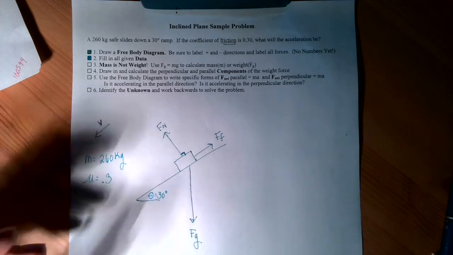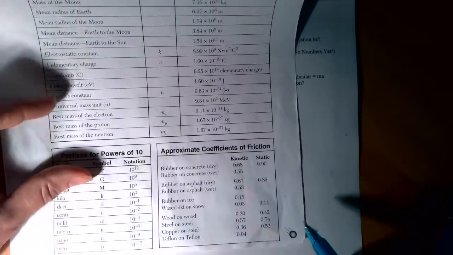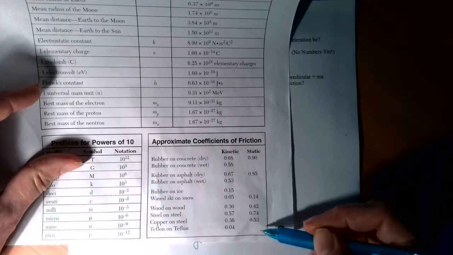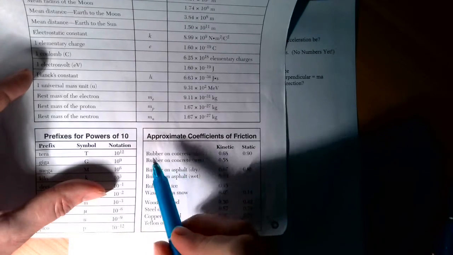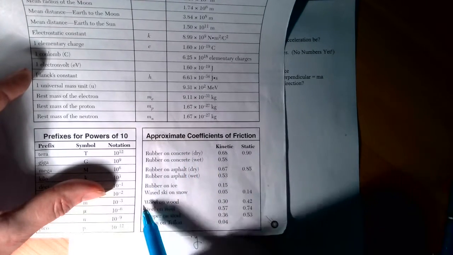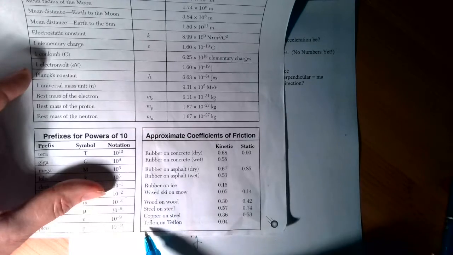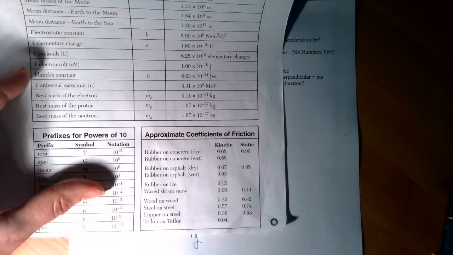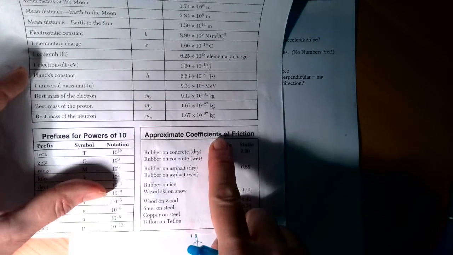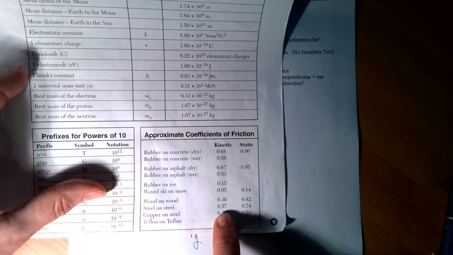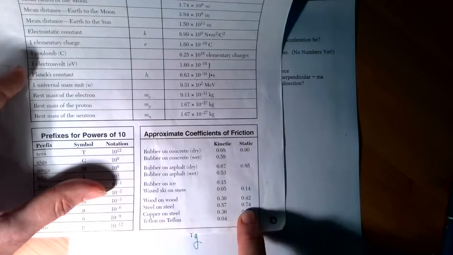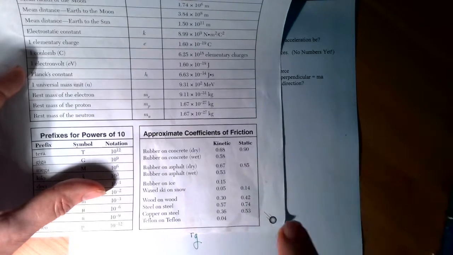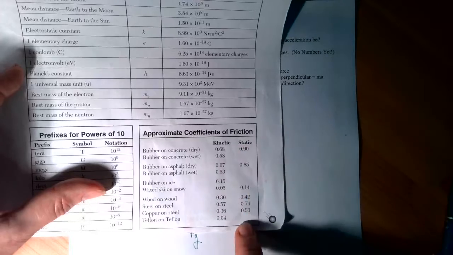Remember, there are coefficients of friction on your reference tables. In a Regents question, they'll often remind you to use them. But here's another way to know. If they're very specific about what the materials are, like rubber on dry concrete, wood on wood, Teflon on Teflon, it's a hint that you will probably be using these. And remember, kinetic is when the surfaces are moving in relationship to each other, and static applies when something just starts to move and slips. You need to overcome this static friction.